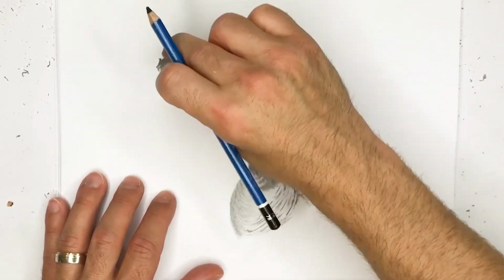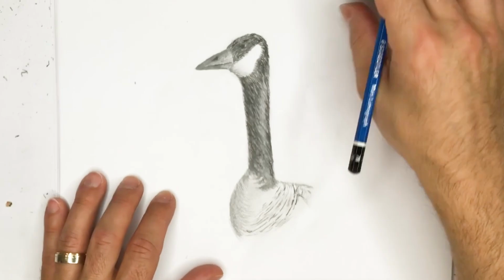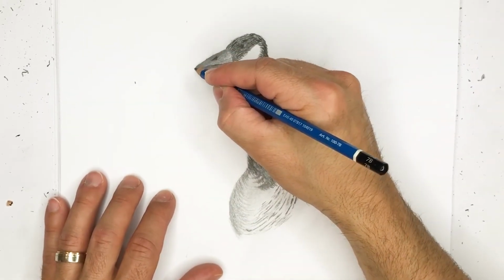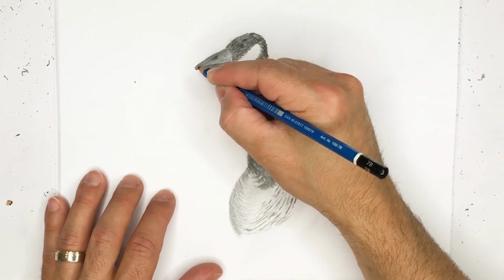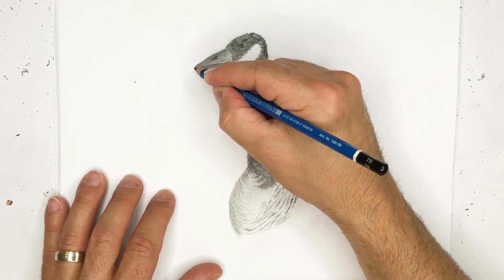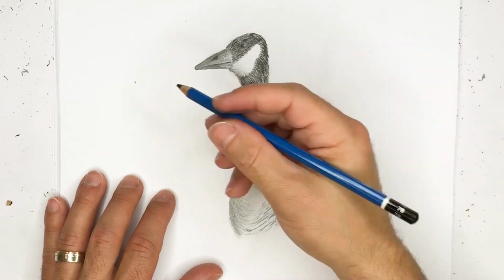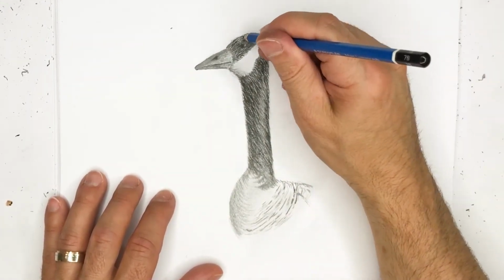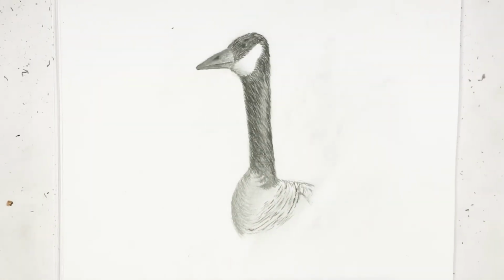For me, I just want to clean up a couple areas of smudging that got a little out of hand. And like I said before, the beak sometimes doesn't have to have a point. It can actually have a bit of a rounded end. So don't be afraid to just create that rounded bit over there. I think I'm pretty good with this.